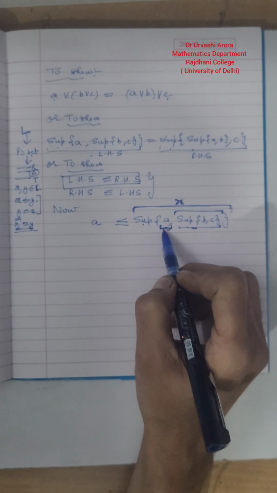Because of the same reason, which I'm going to repeat: this comes out to be an upper bound of these two, but this is just an upper bound. If you take the supremum of these two, then the supremum of these two has to be definitely less than or equal to this, because the supremum is the least upper bound, so it is lesser than any other upper bound. So this is one expression that we get over here.